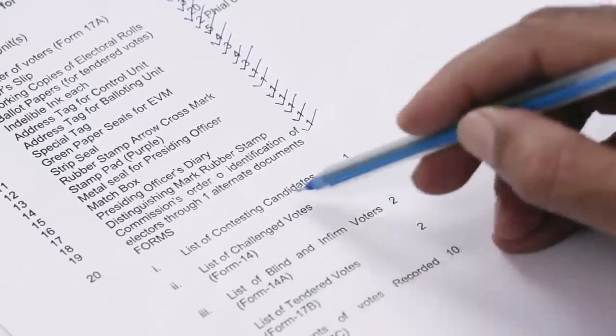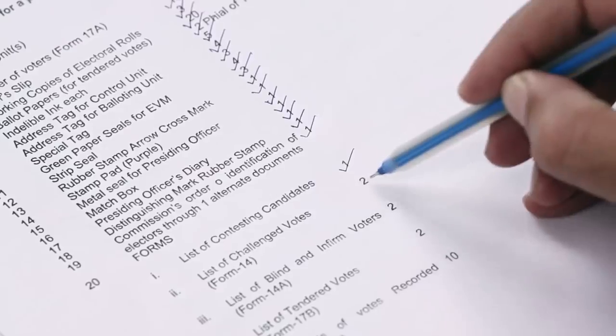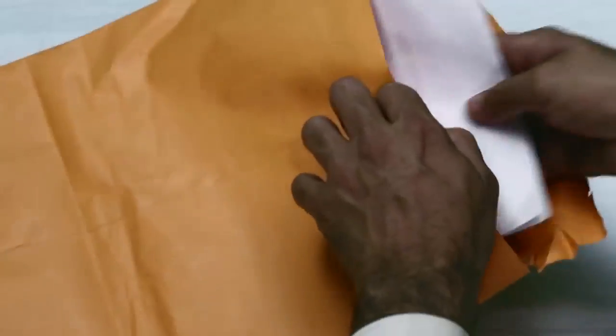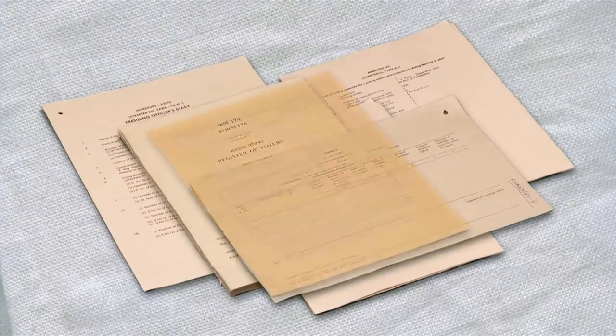Ravi is right now checking if he has all the requisite statutory and non-statutory forms required. These forms are extremely important for a smooth and streamlined polling process.